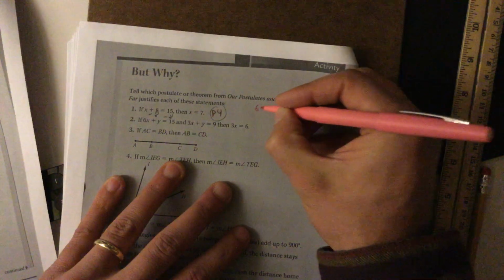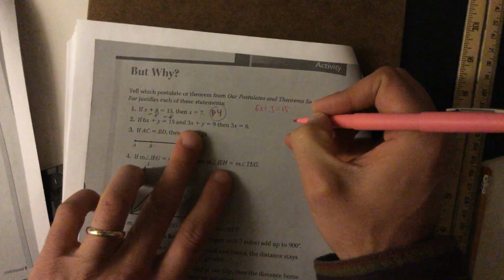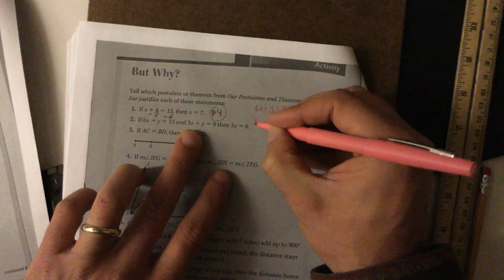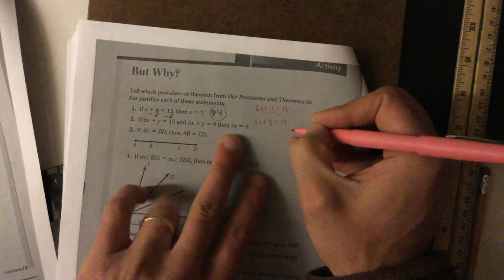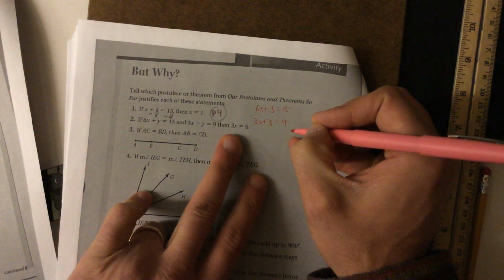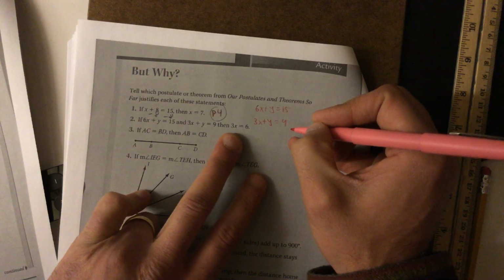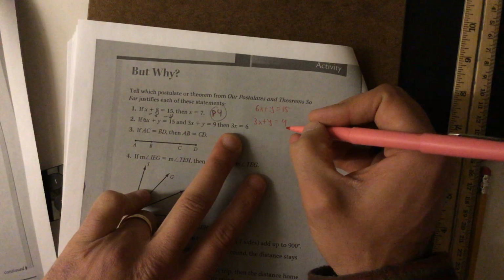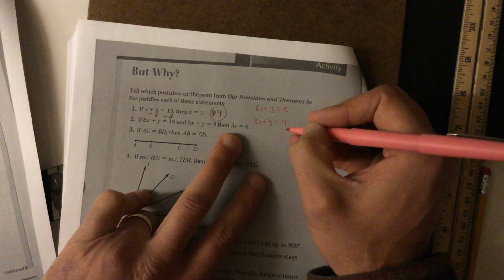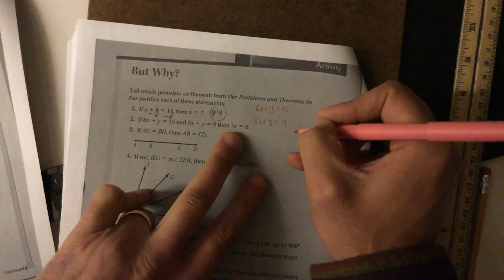So if 6x plus y equals 15, and 3x plus y equals 9, then 3x equals 6.